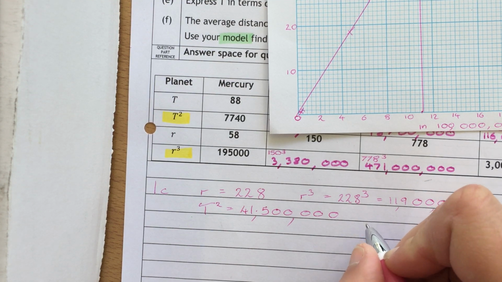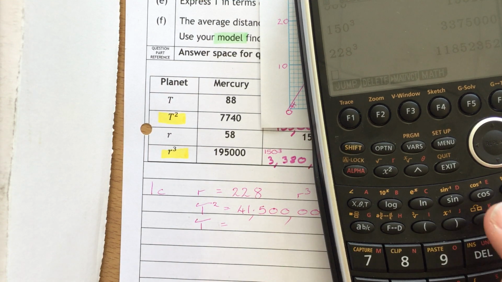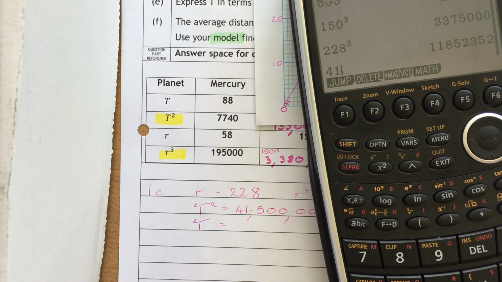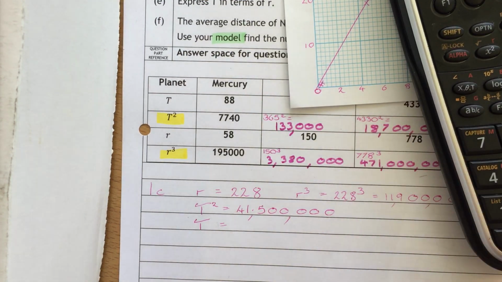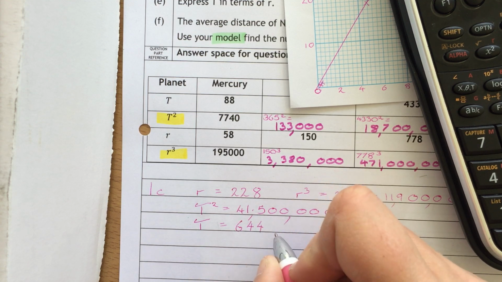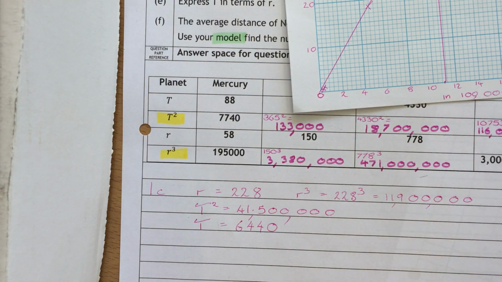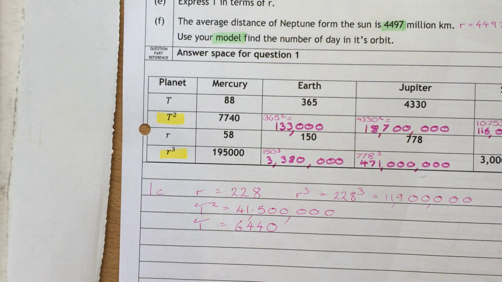But we need to find the orbit, so we need t, so we can square root that. 41, 5, 1, 2, 3, 4, 5. So we're looking at an orbit around 6,440 days. It's going to be around there. It'll depend slightly on what your line of best fit was.